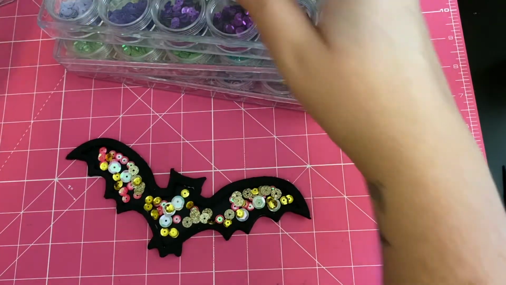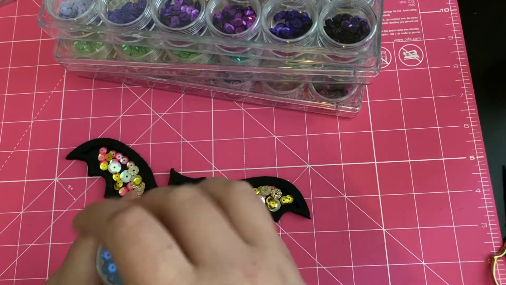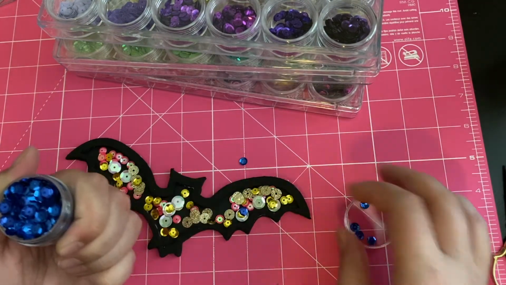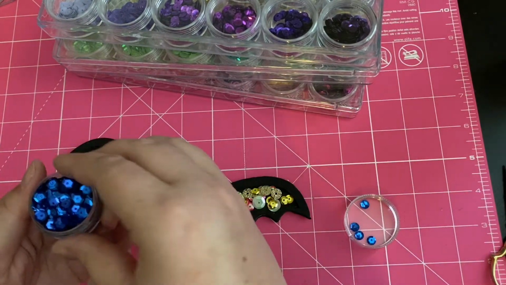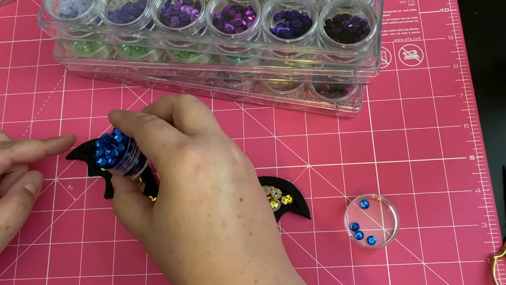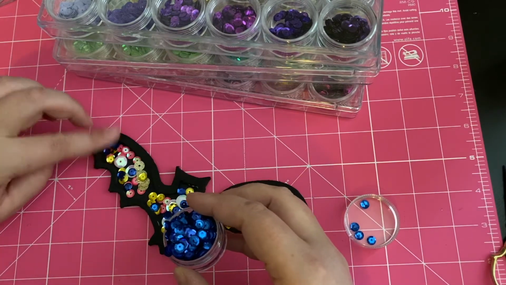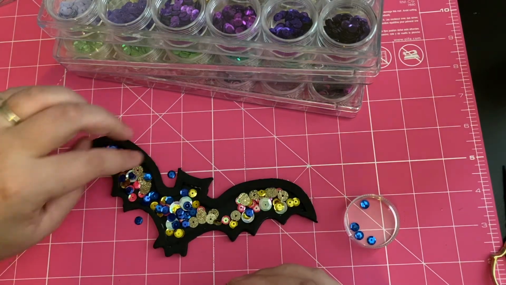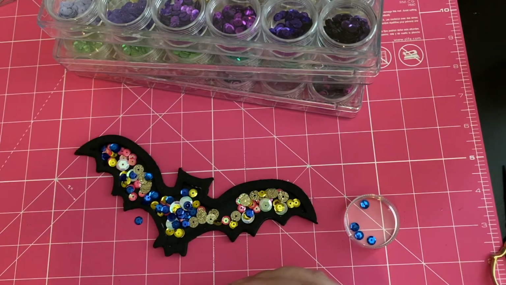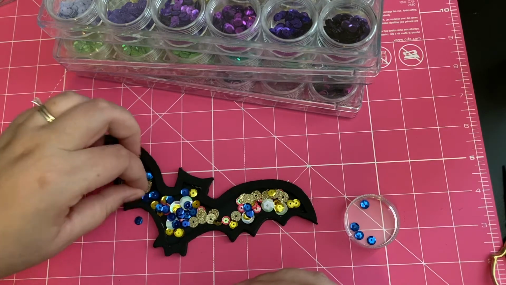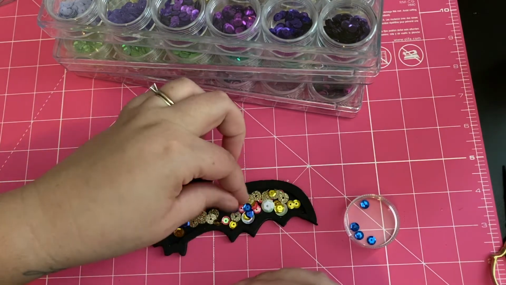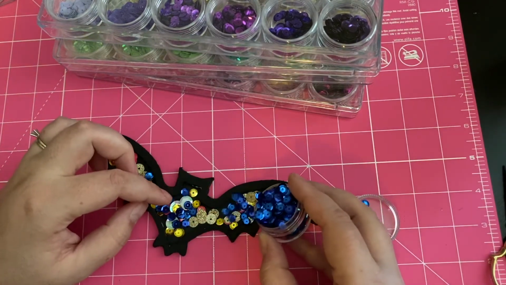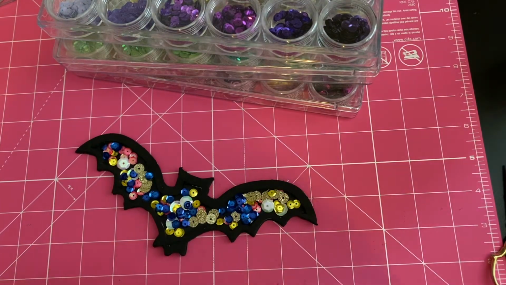Let's use this blue. Yikes. Make sure they're all sitting flat as well. Okay, there's some blue.